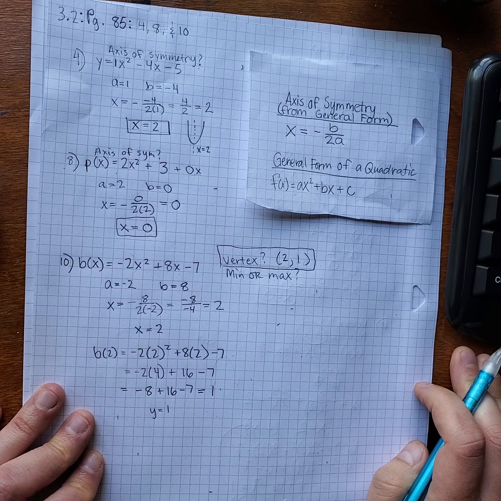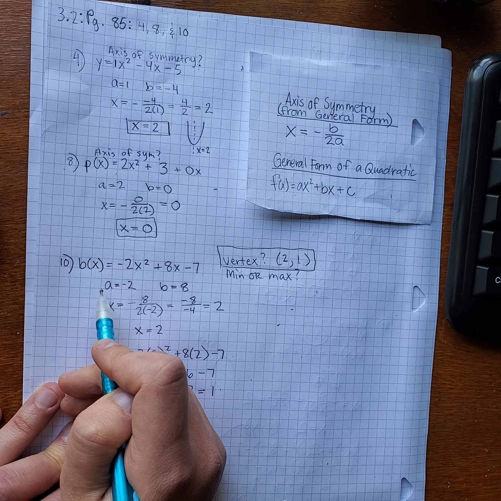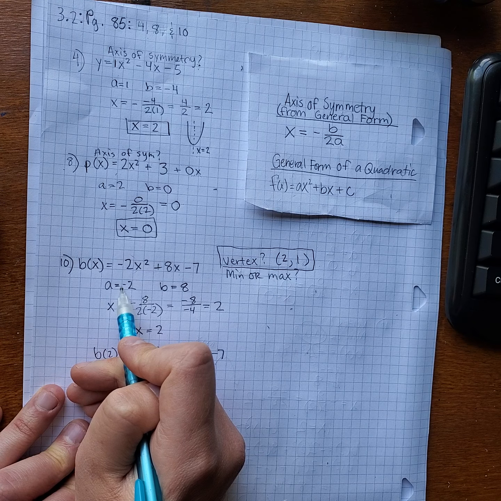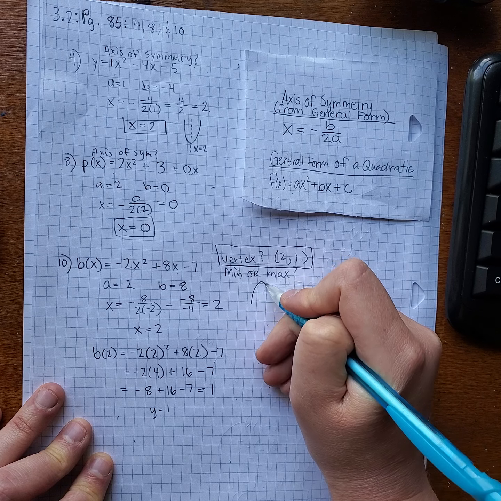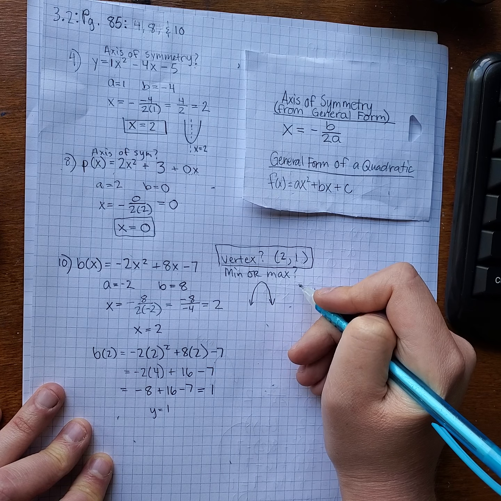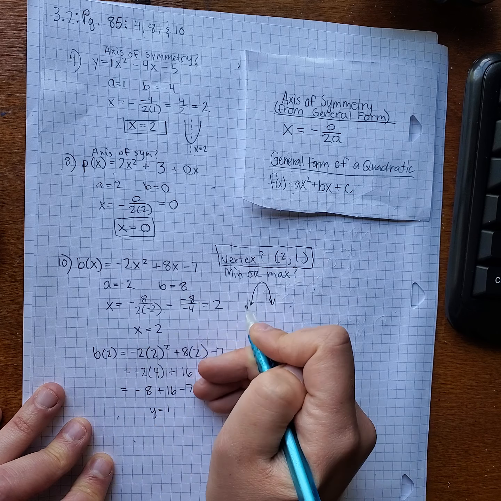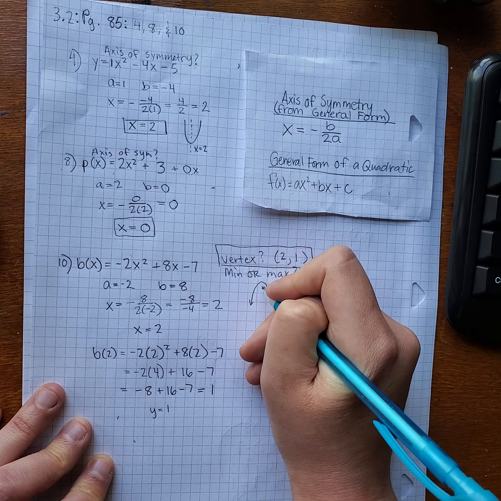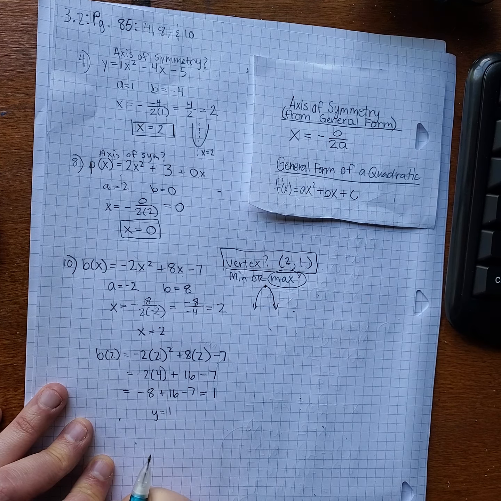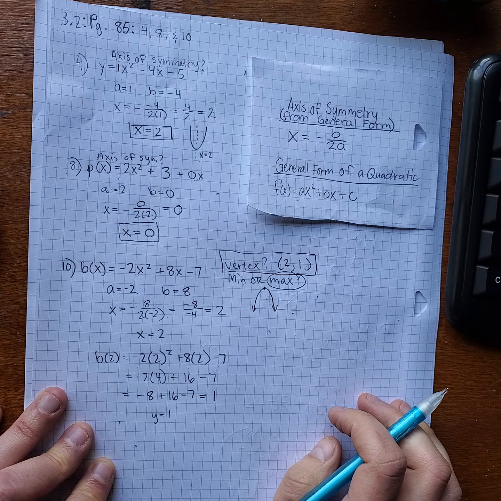So if you guys will remember back from 3.1, our A actually gives us this information, and it's the same here, either in vertex form or in general form. If your A is negative, your parabola is going to open down, or it's going to make a frowny face. If it's positive, it's going to open up. Because it's negative, it has a frowny face, and you can see it has a maximum. And these are the answers to the 2 questions that number 10 is asking. And that is all you got to do.